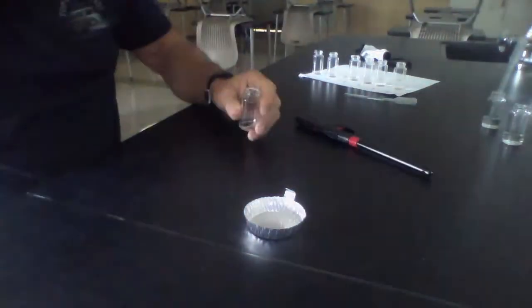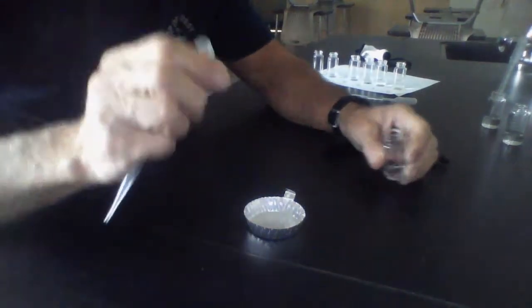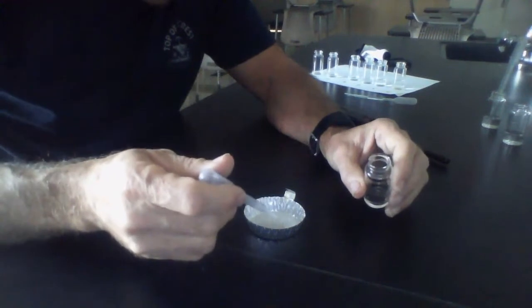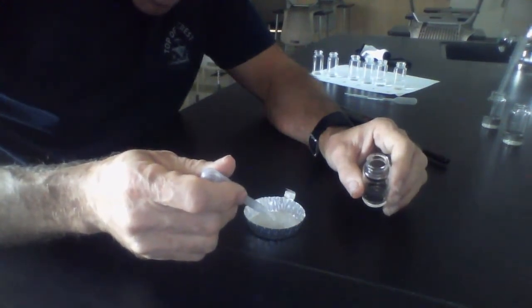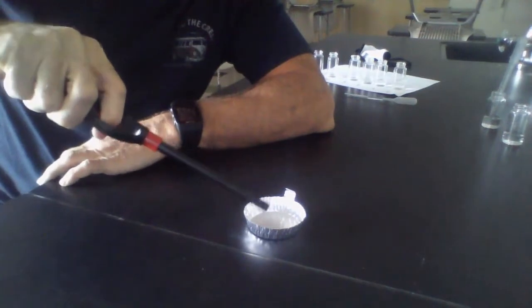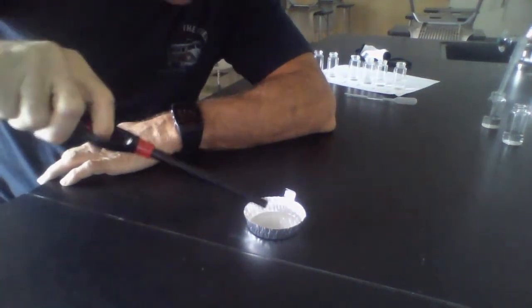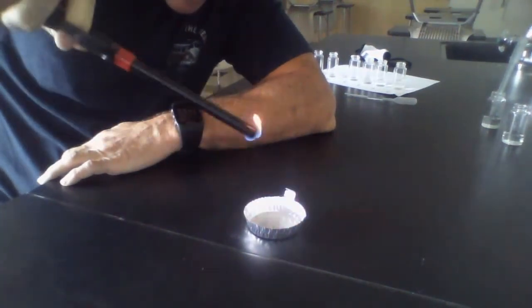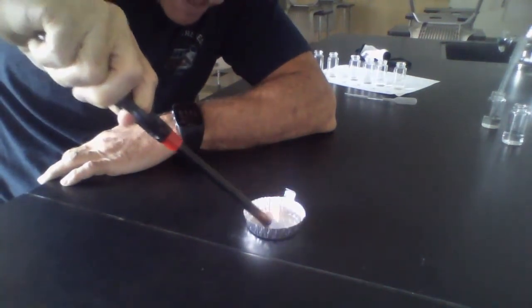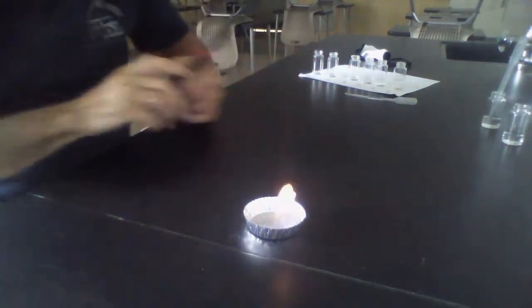I have my n-butanol. I have a fresh pipette, and we're going to do our 5 drops. 1, 2, 3, 4, and 5. Move everything far away. 3, 2, 1, ignite. Nope. 3, 2, 1, ignite. It's hard to light. 3, 2, 1, really holding it in. I got it.